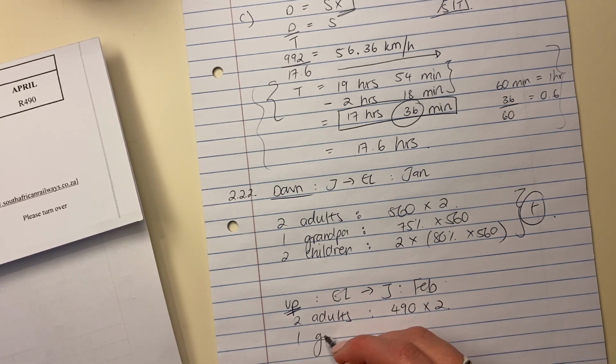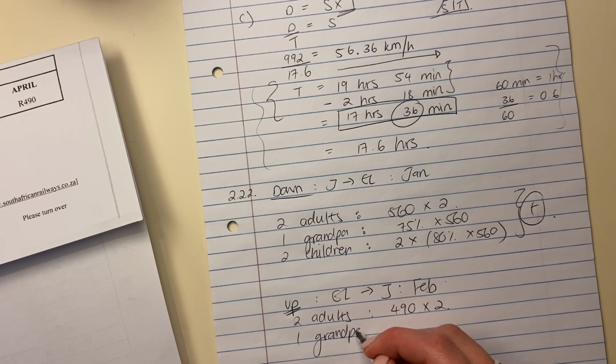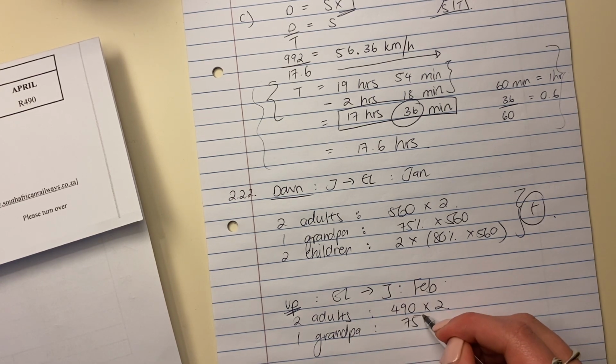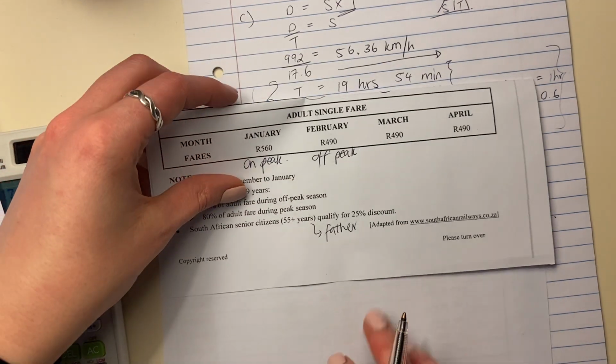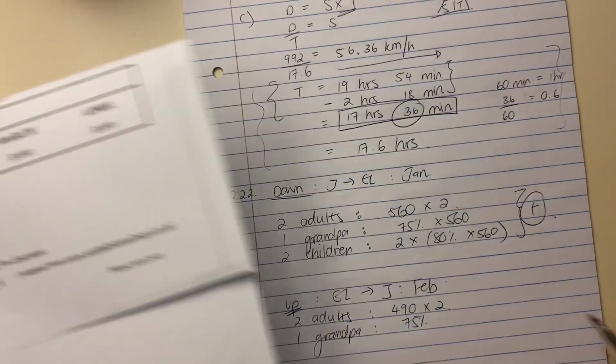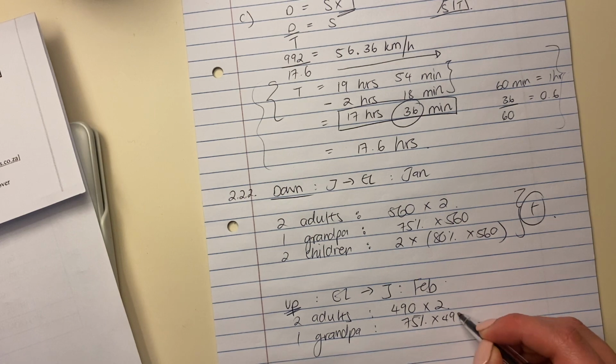Then we have 1 grandpa, right? Who's still a senior. So his is going to be 75%. Again, right? Because remember, grandpa, it doesn't matter whether it's on season or off season, it's just 75%. So that's that times 490.